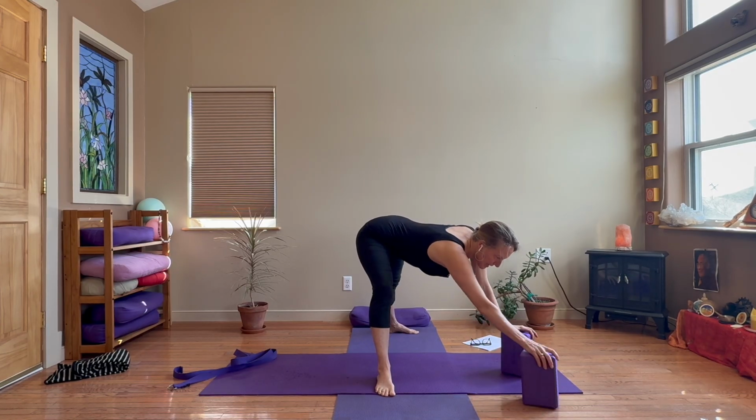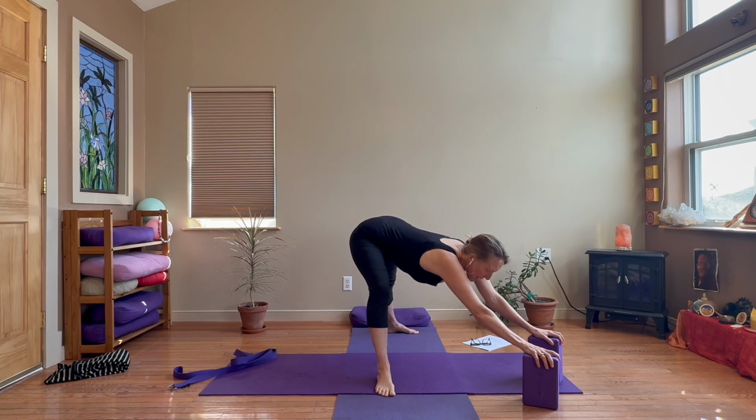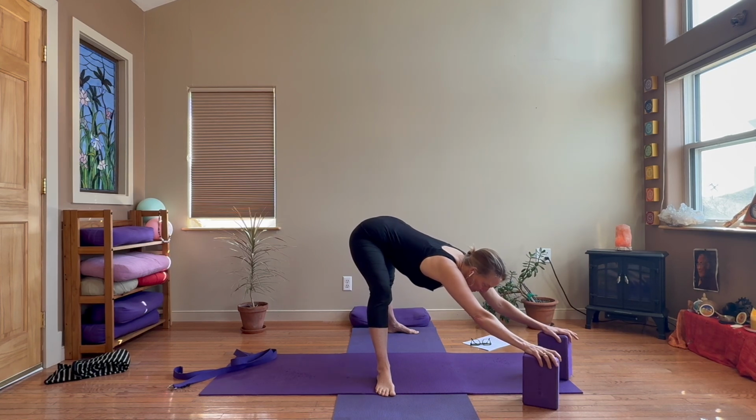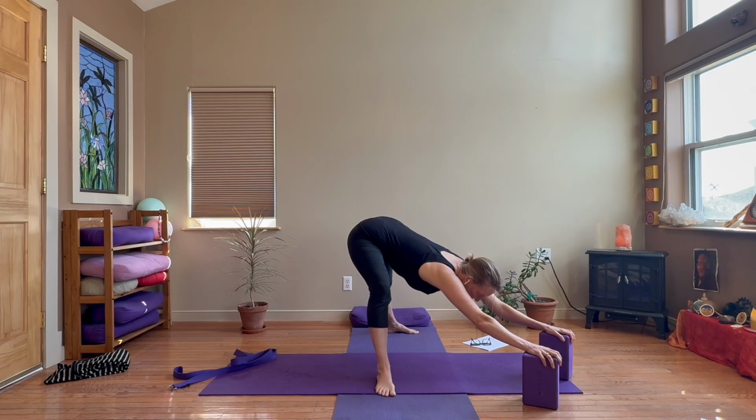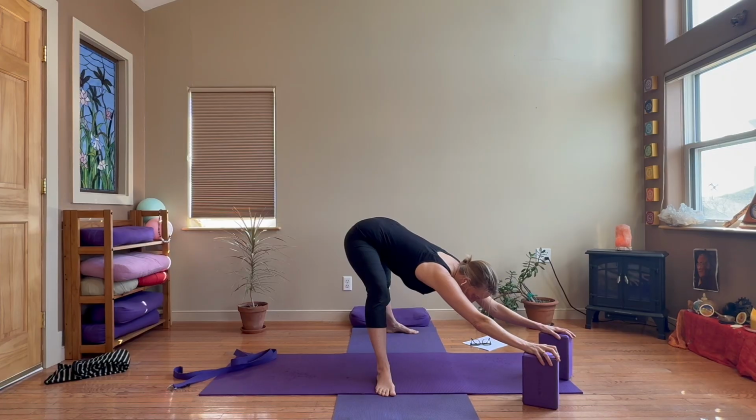Nice. Now walking hands forward, drawing hips back, press through the feet, reach through the hands, reach through the crown, reach even through the sits bones. And feel the length, the expansion in the space between the vertebrae of the spine. Easy in the breath, maybe Ujjayi breath to support you here.